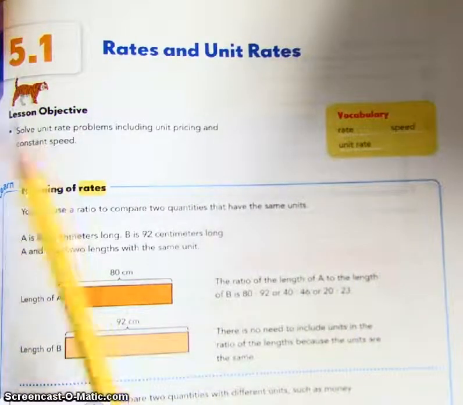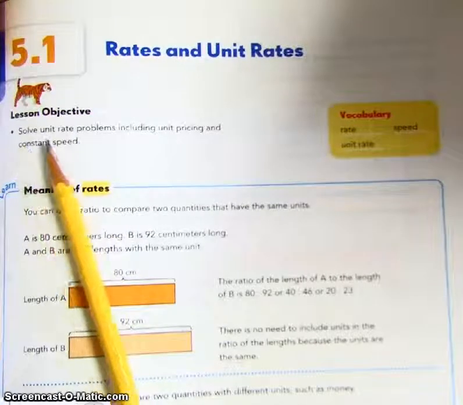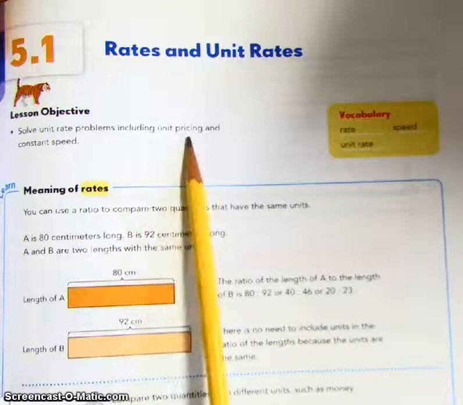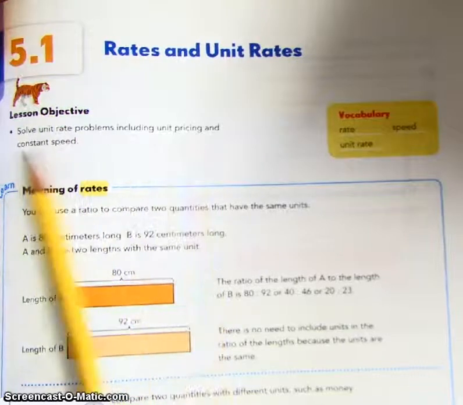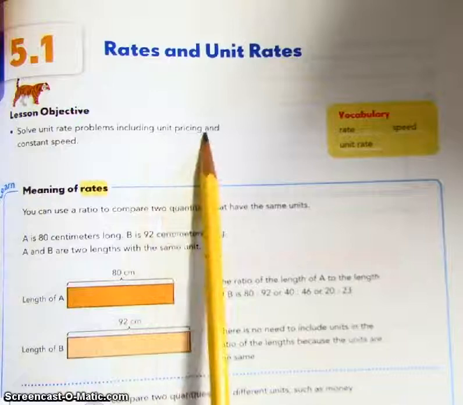And for the first thing, our objective for this lesson, the thing we want to solve, is solving unit rate problems, including unit pricing and constant speed. And like I just said, we're going to do the constant speed tomorrow. We're just going to do unit pricing today.